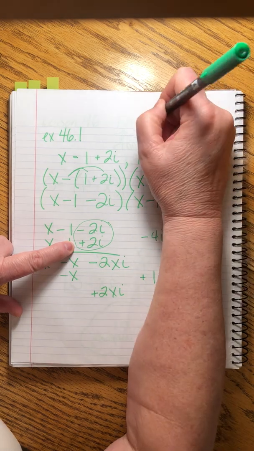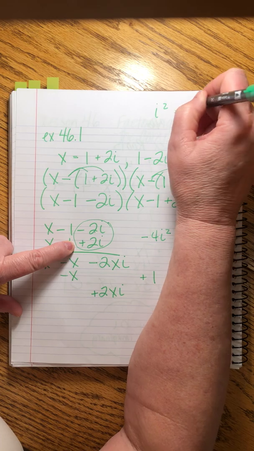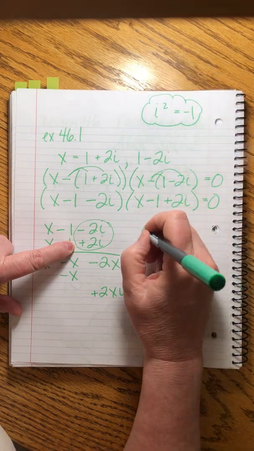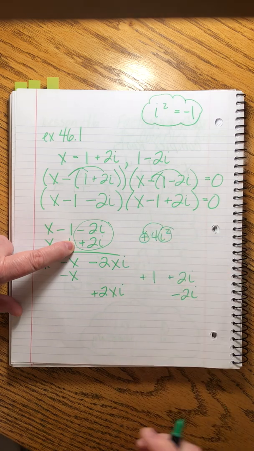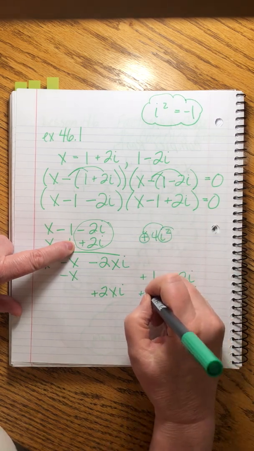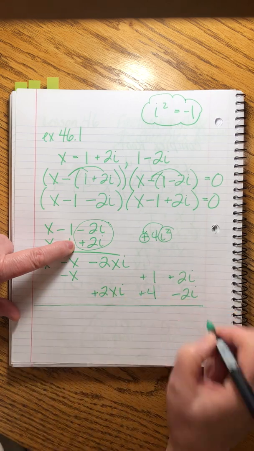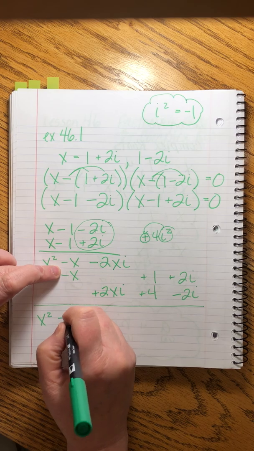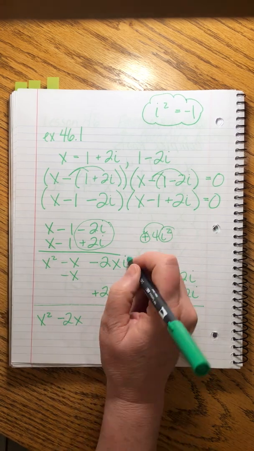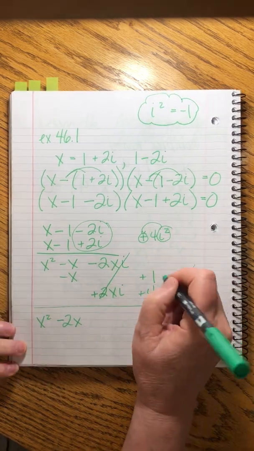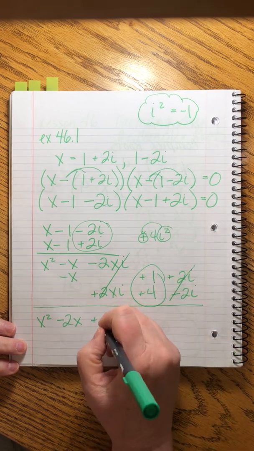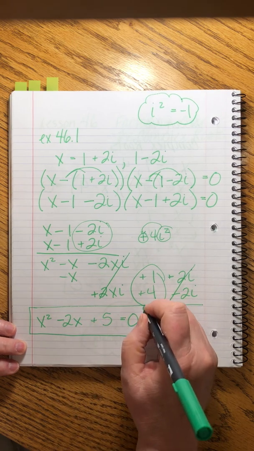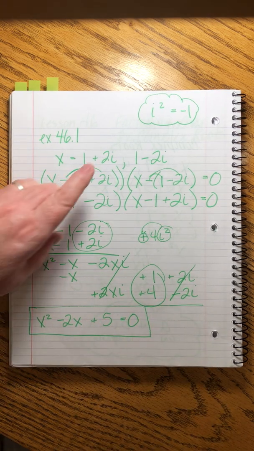But remember that i squared equals minus 1. So this is going to turn this into a plus. So I'm going to write plus 4 right there. Now let's see what to make of all of this. We have x squared minus 2x. These cancel, plus 5 equals 0. That is the original quadratic equation that yielded these roots.